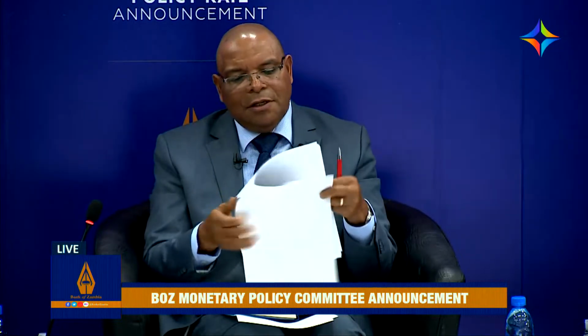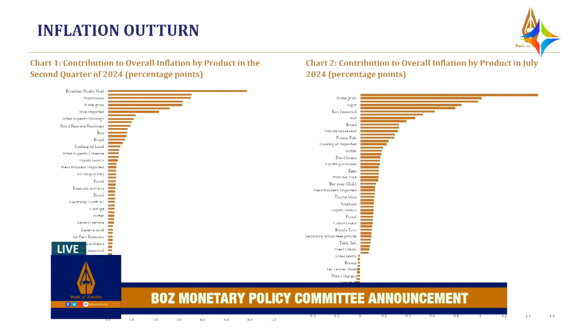This chart I was giving you. Look at the number. This is not exhaustive, the number of commodities which are shown there. So this very chart on the screen now. This information is obtained from outlets across the country. Every month, colleagues from Zamstat actually visit the same outlet and get information on the same commodity. We do that on a weekly basis, on a sample basis.